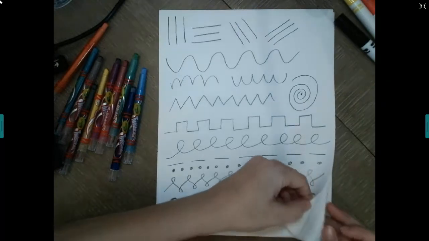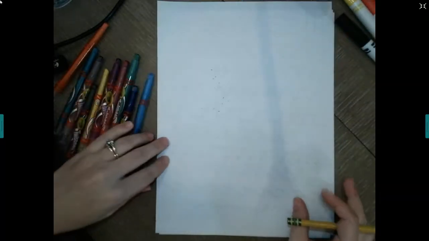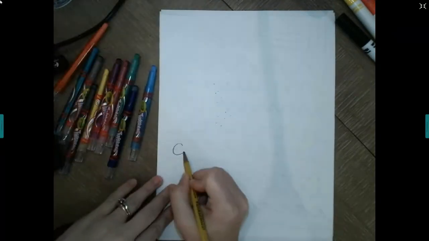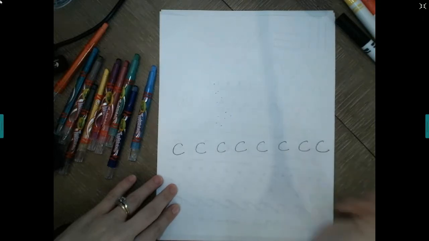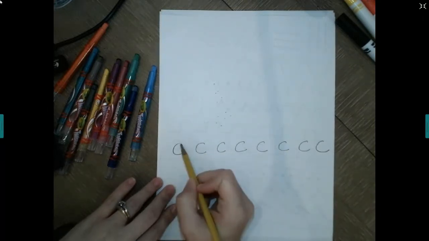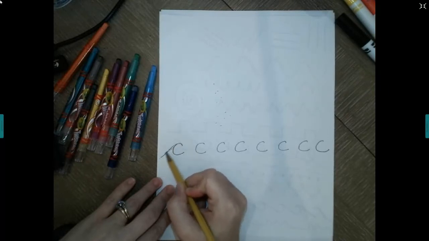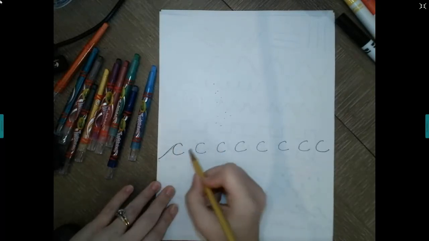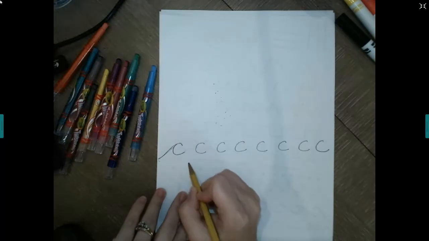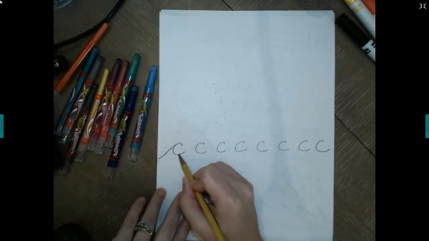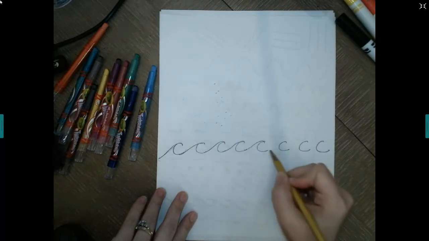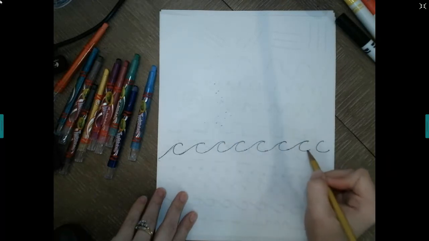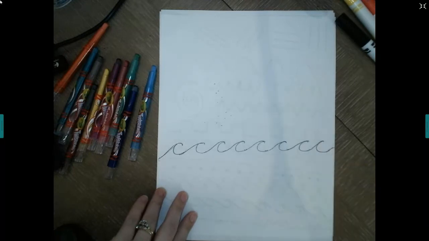I'm going to flip this one over and show you how to do the wave lines. A lot of my students like to learn that one. All you have to do is draw the letter C across the paper. You start on one end and take the top of that C to the end of the paper. So all you're doing is going from the bottom of the C to the top of the next C. And you just repeat that pattern over and over, and you have waves like the ocean.